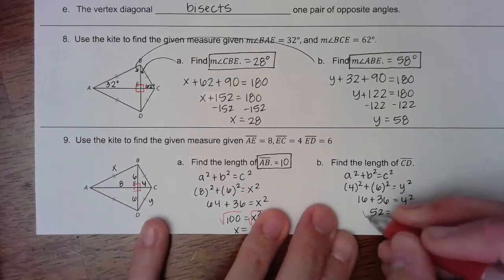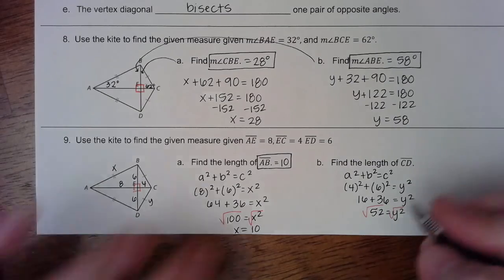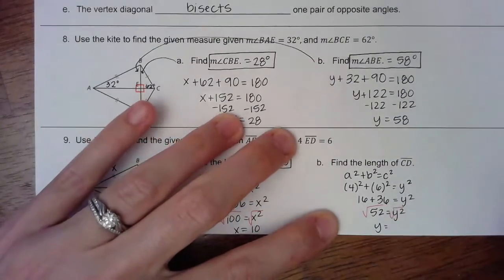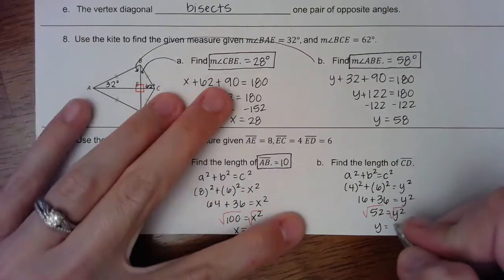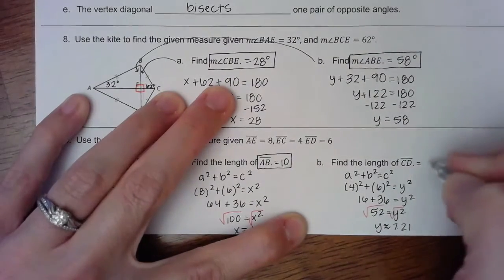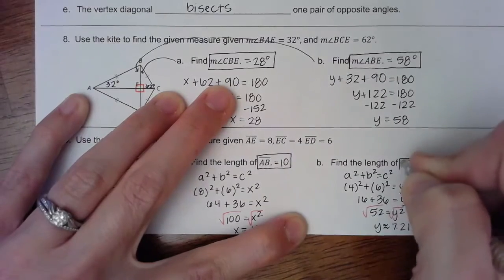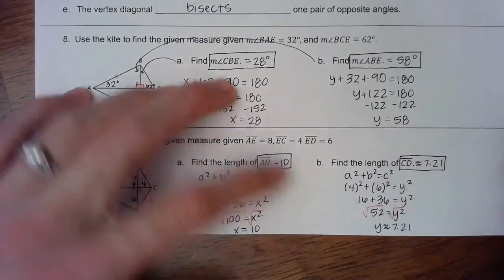When you take the square root of both sides to get the y all by itself, it's very common in the Pythagorean theorem that you get numbers that are decimals, and so that's going to be the case on this one. You'll type in the square root of 52 into a calculator. Now the directions don't say what they want us to round to, so for the purpose of this question, I'm just going to round it to 2 decimal places. So it would be approximately 7.21. So the length from C to D would be approximately 7.21, and that would be the answer for that one right there.